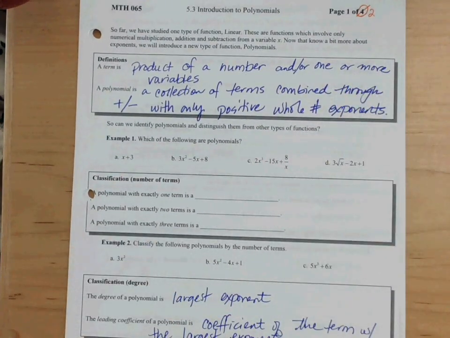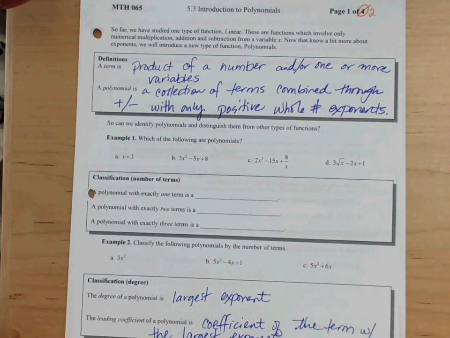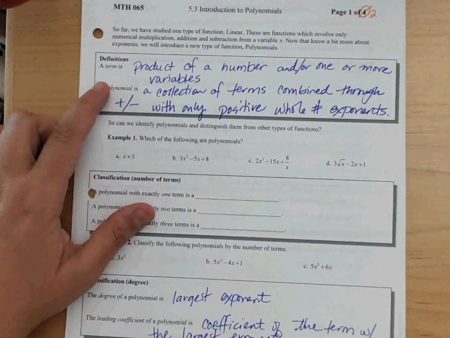So far, we have studied one type of function, linear. Those are functions which involve numerical multiplication, addition, subtraction from a variable x. Now that we know a bit more about exponents, we'll introduce new types of functions, polynomials. And by the way, when you get to Math 111, you do a lot more with polynomial functions. So we're just getting an introduction right now to polynomials, and we need some definitions.